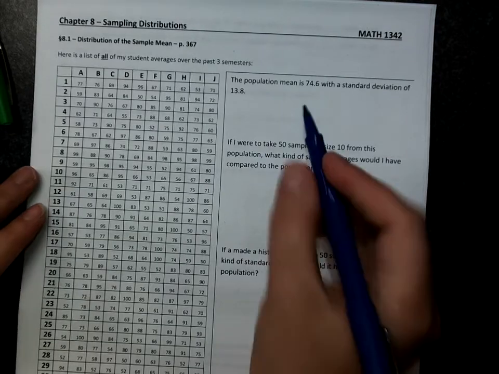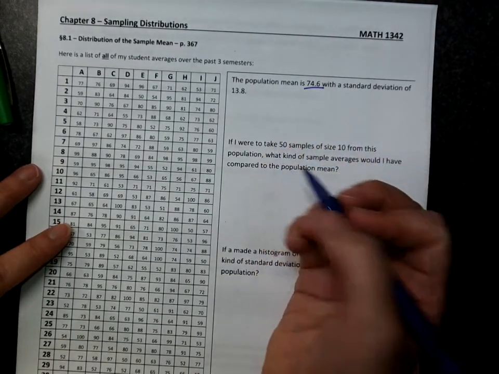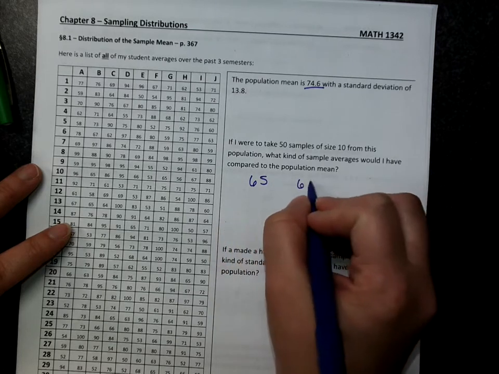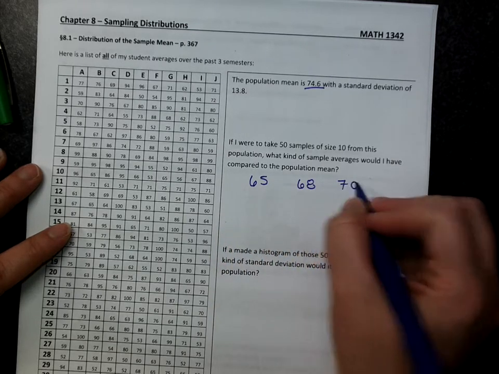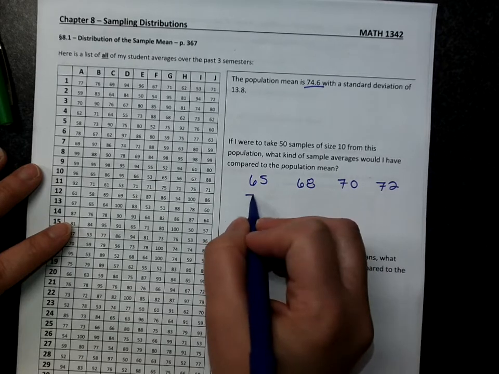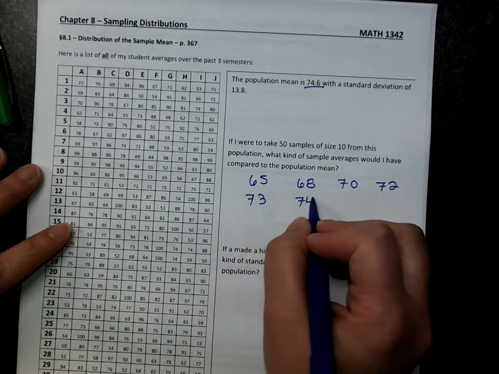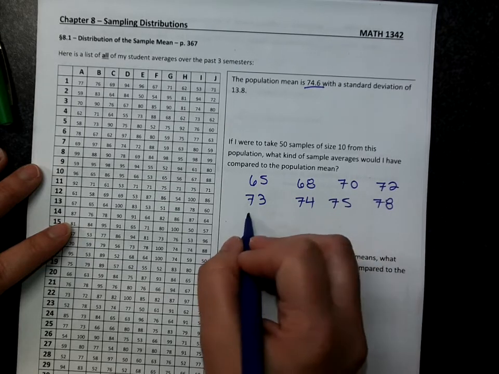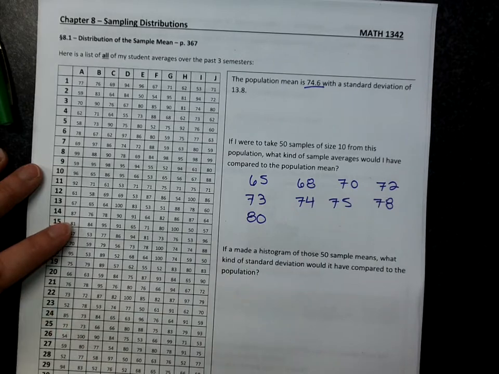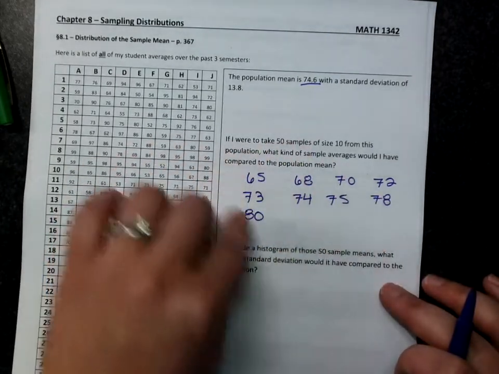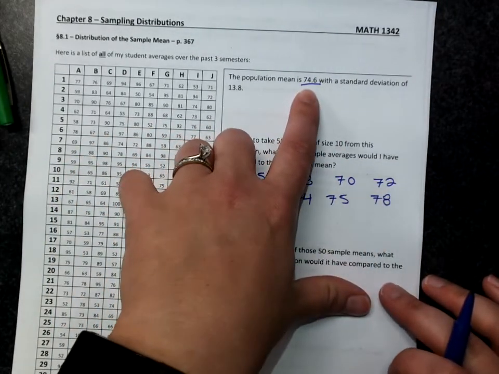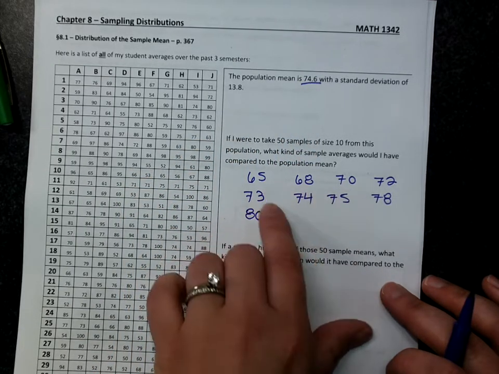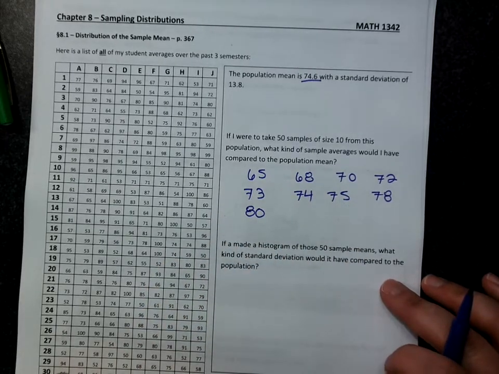If we know the population mean is 74.6, sample averages would probably be in the 60s, maybe 65, 68. There'll be several in the 70s, 73, there might be a few 74s, 75, and there could be a few that are bigger. Sometimes I have students who get averages in the 80s. But they'll all hover around 74.6. The majority of the sample averages will be somewhere around that 74.6.